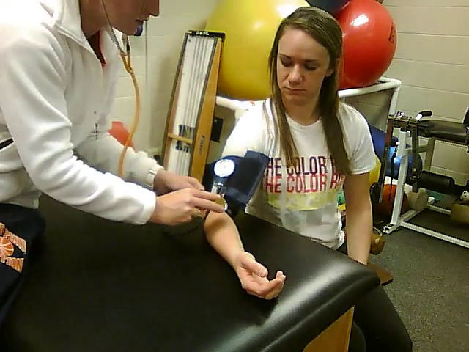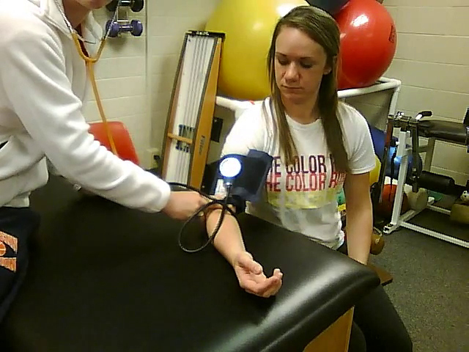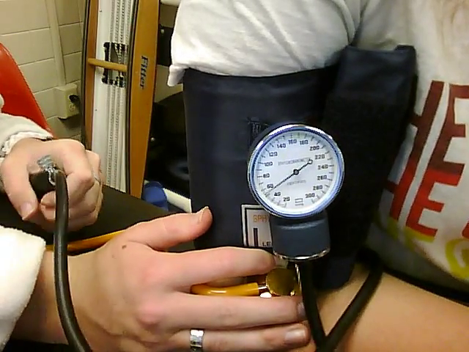The examiner then places their stethoscope in the antecubital fossa or crease in the arm, locating the strongest pulse sound. Begin to inflate the cuff so that the meter reads about 200.